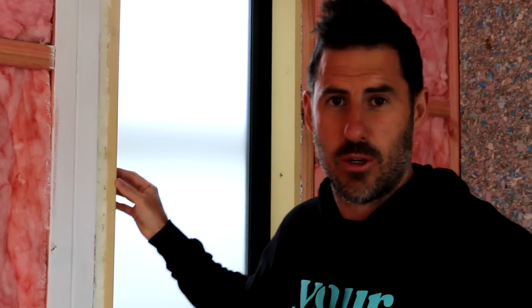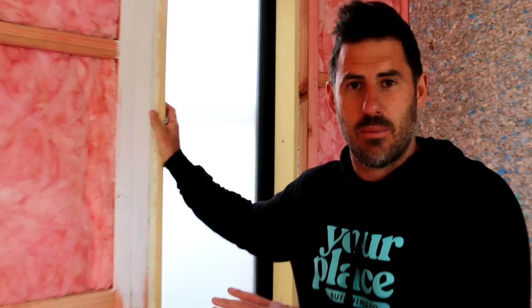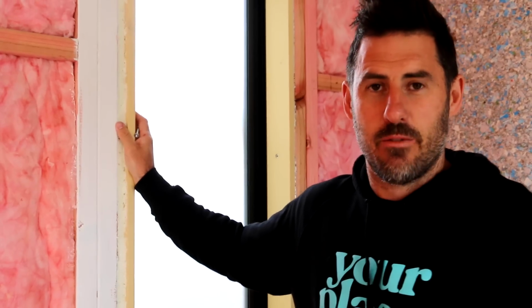So this is the timber reveal here. In the majority of builds, this is pre-primed pine. We have done this as a removed finish, depending on what's going into the floor, or sometimes we do no reveal on the floor. You can make these out of whatever timber you want, but again, the majority of builds will paint this, and the architrave, that'll all get painted, that's your trim color.